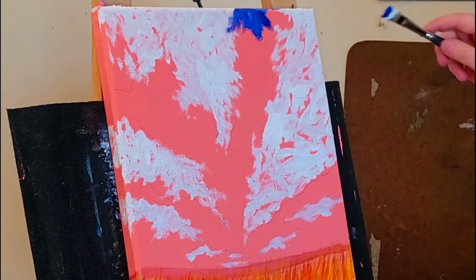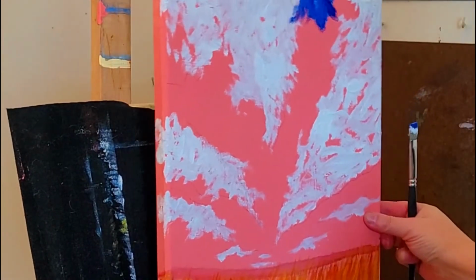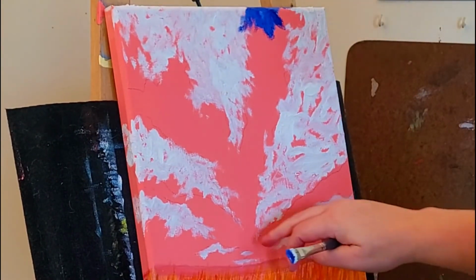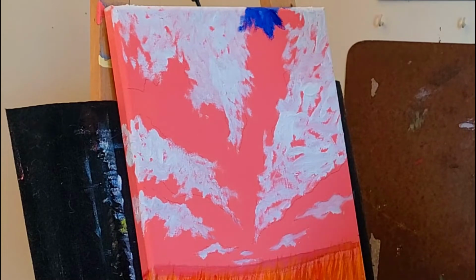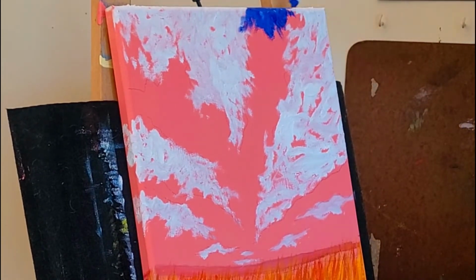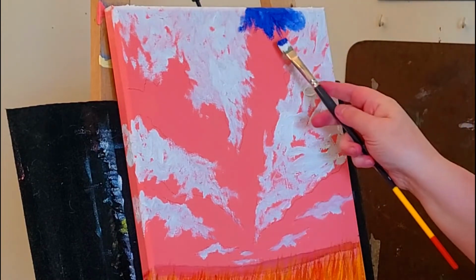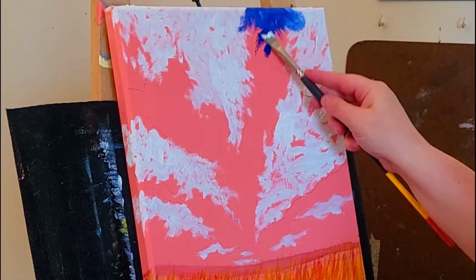This is a 12 by 16, and it's a stretched canvas. As you can see, I purchased it like this. Some professional artists like to stretch their own canvas. I personally don't have the patience for that kind of thing.